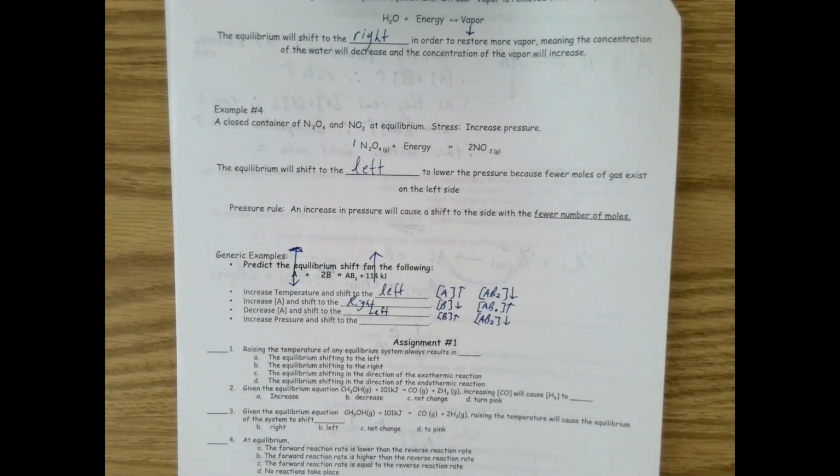Now the last one, do I have enough information to even answer that last question? Now, what do I need to know about the reactants and products to answer a question about pressure? I need to know what they are, right?